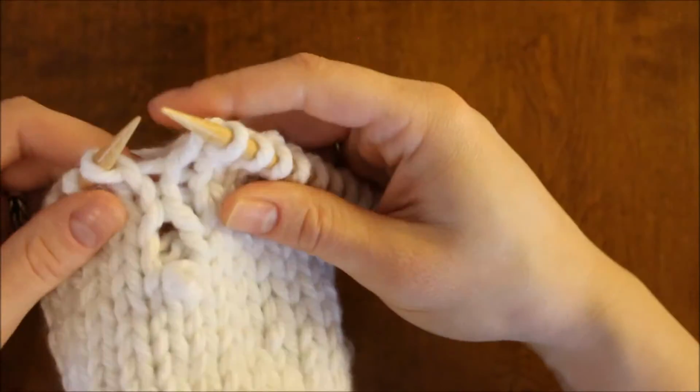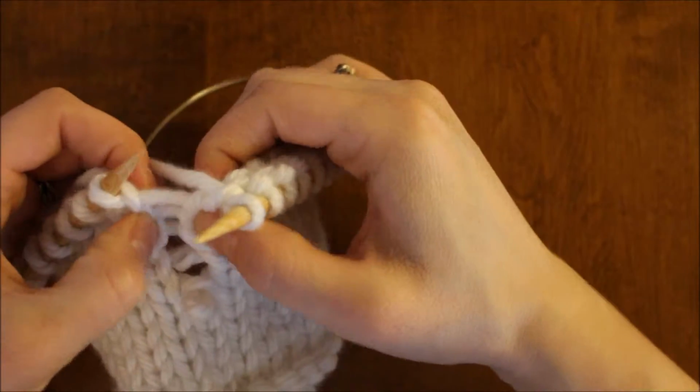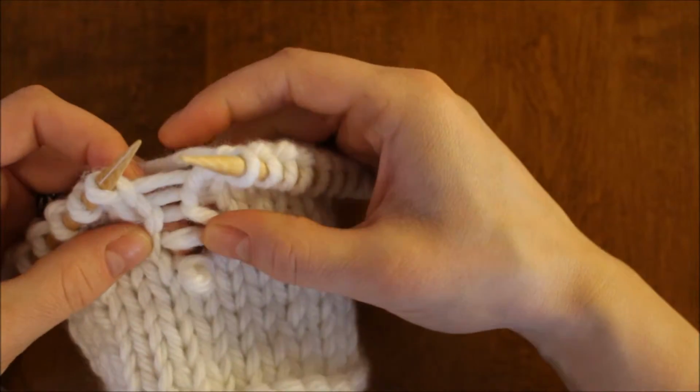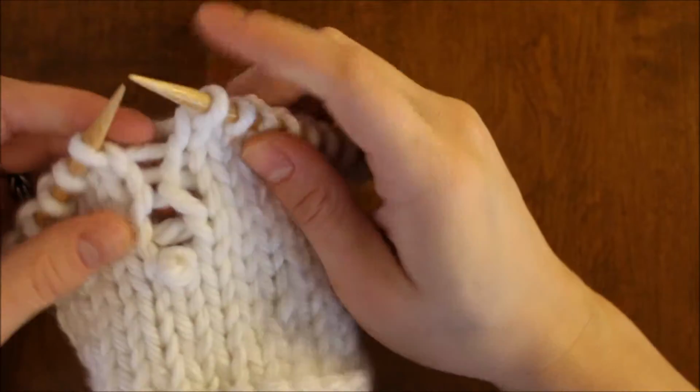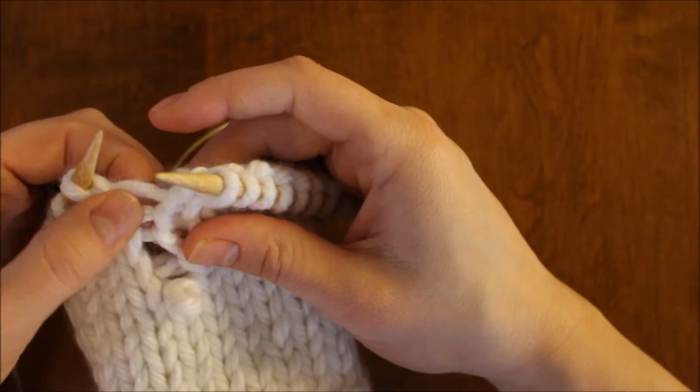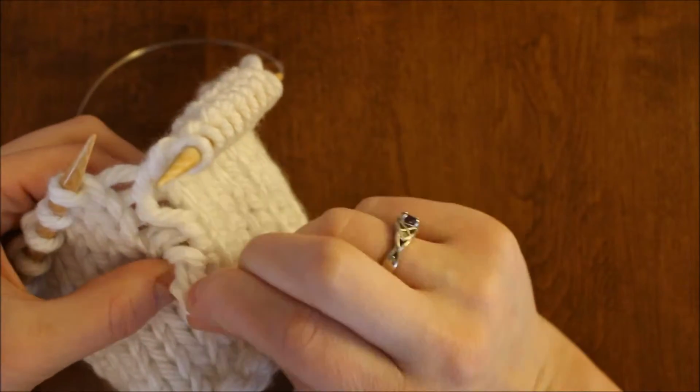Alright, here I am. I'm at the column where the stitch was dropped several rows ago, and you can tell how many rows by counting these ladder-like rungs between the needles and the stitch. So we've got 1, 2, 3, 4 rows and then our dropped stitch.